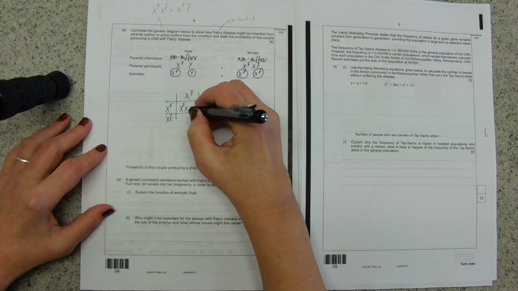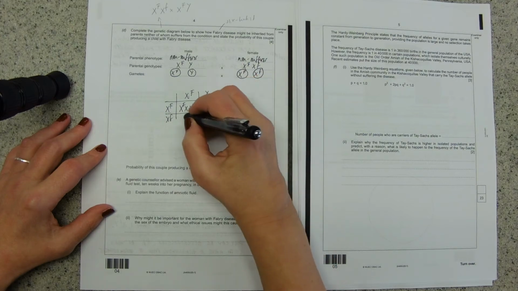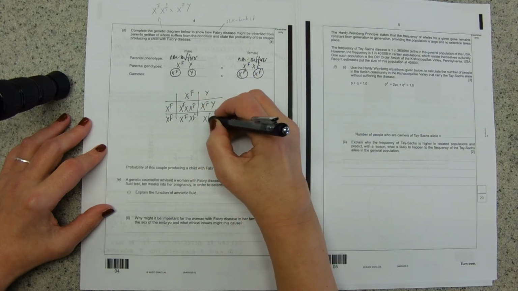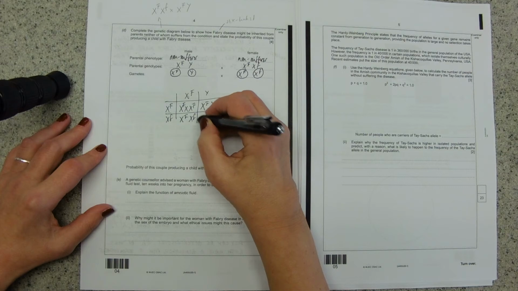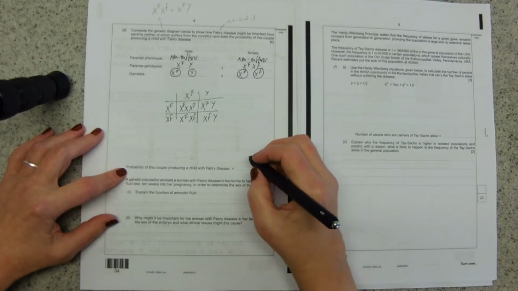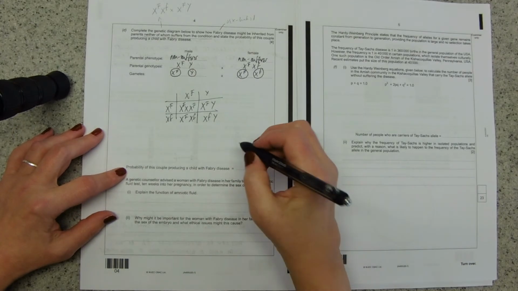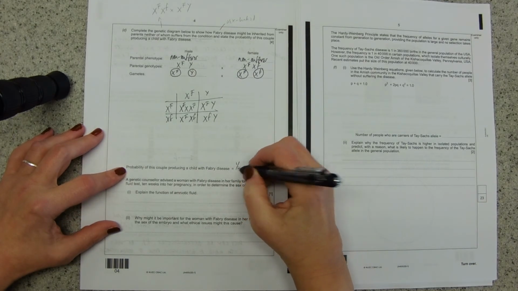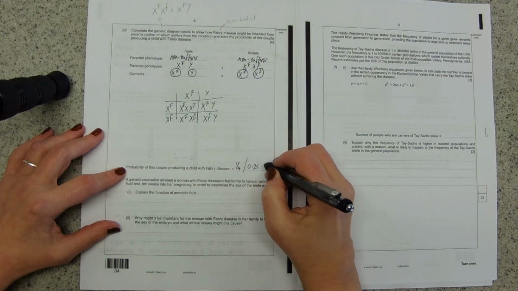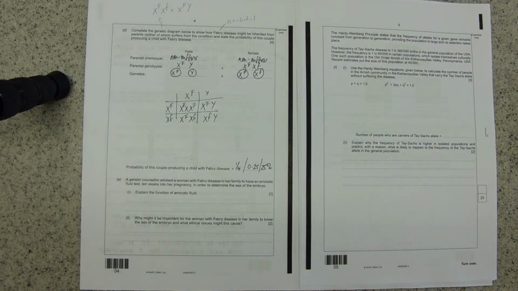So we've got female, not sufferer, male, not sufferer, female carrier, male sufferer. Probability of this couple producing a child with Fabry disease, you can put 1/4, or you can convert it into percentages. Probability or percentage, any of those will do.